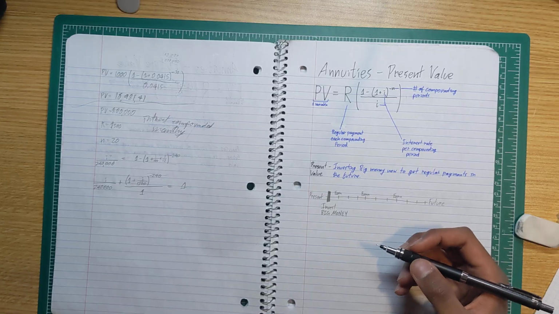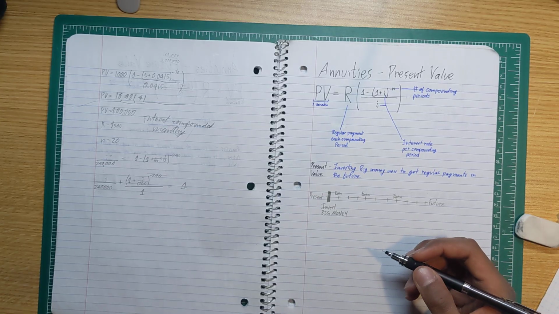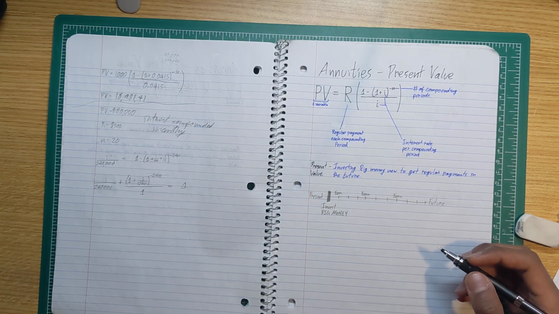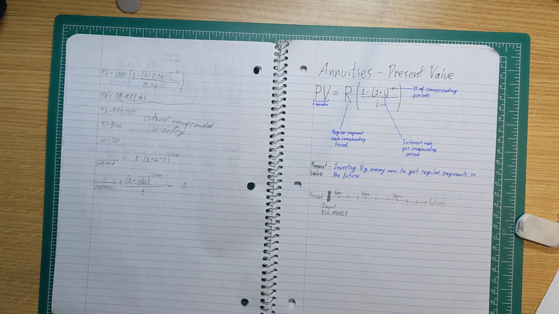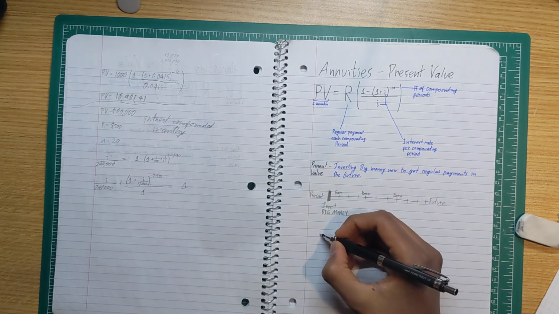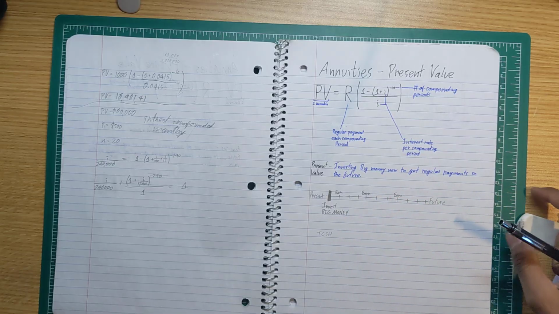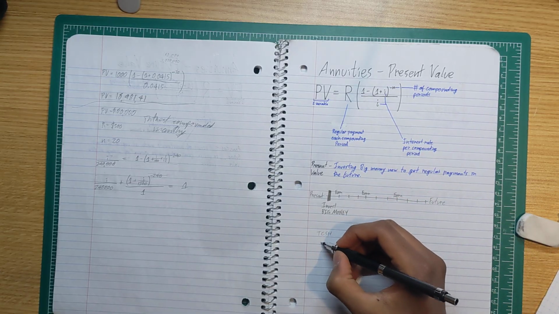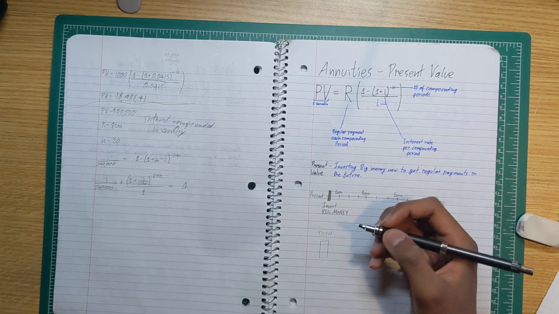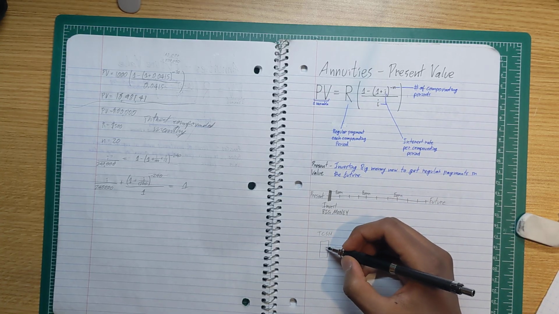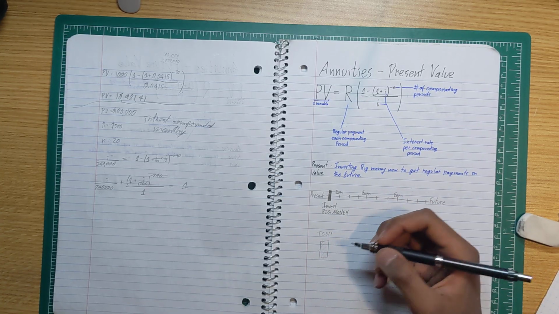I currently have hundreds of dollars invested into a stock called TCSH. So I invested a large amount of money, like all my savings, into this ETF.